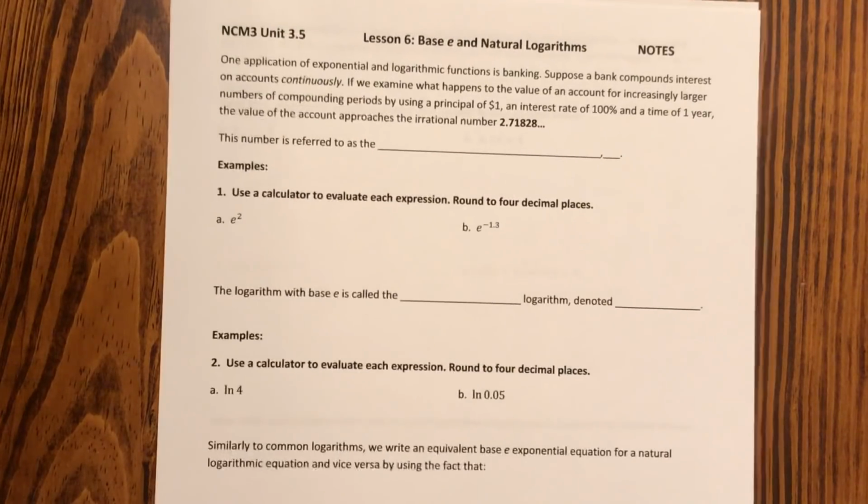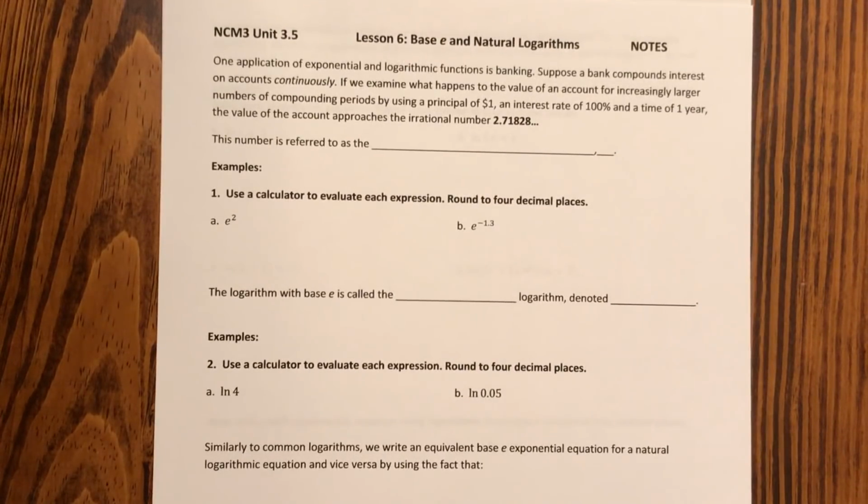All right, guys, so in this part of our unit, we're going to look at word problems in a couple of days. We have already talked about common logs, and that is when the base is 10. Today we're going to talk about natural logs, and we'll practice some more tomorrow. One application that we're going to talk about this week is compound interest with banking.